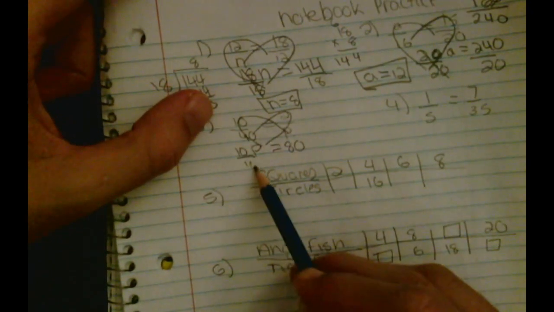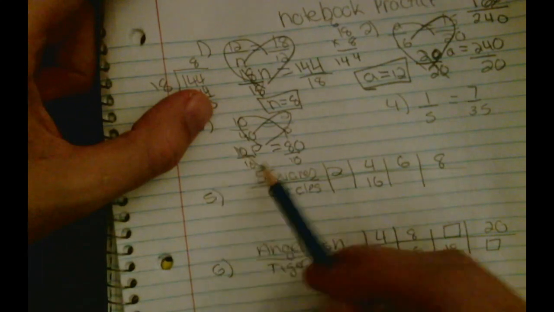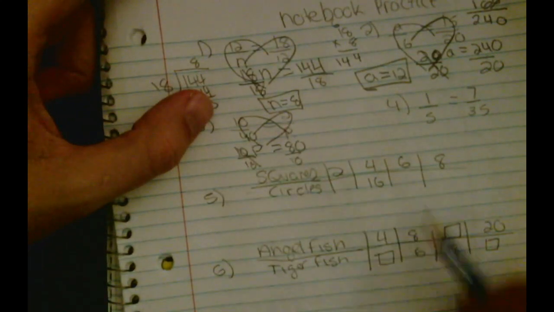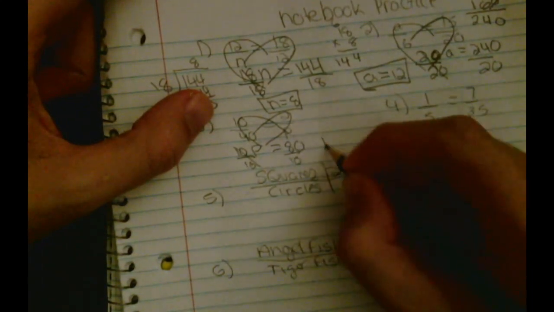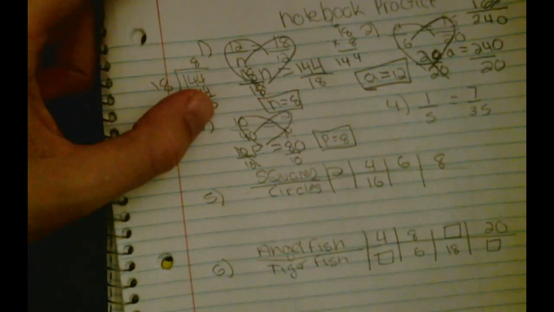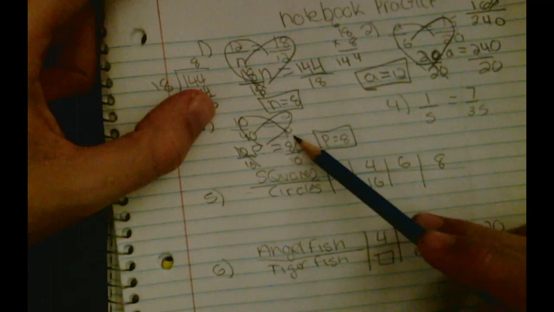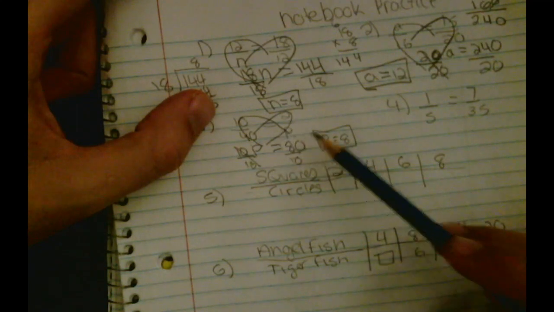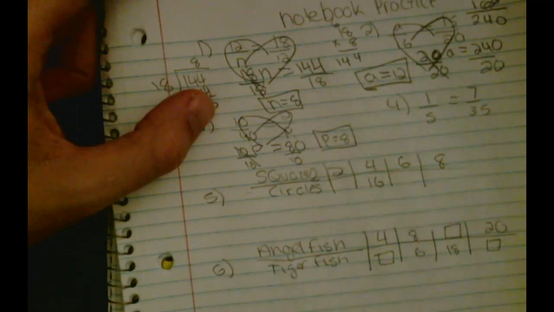Next, we'll divide both sides by 10. And 80 divided by 10 is 8. So for our proportion, our missing variable, our missing number for p is 8.